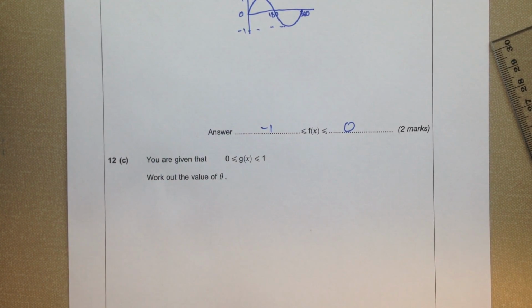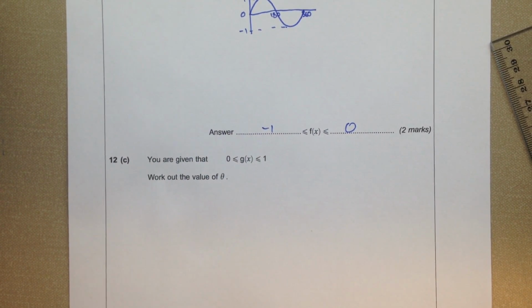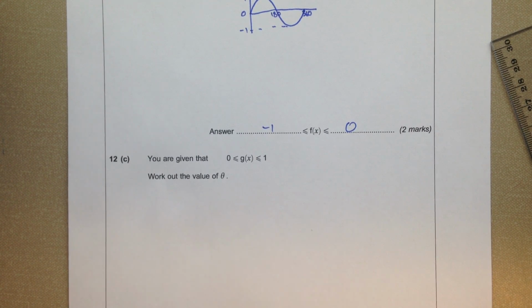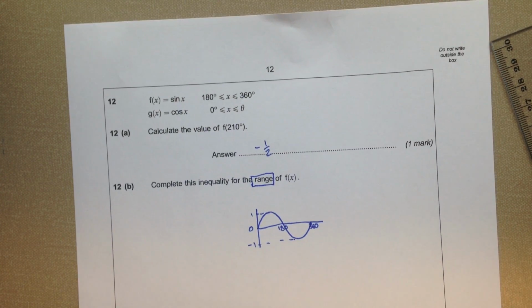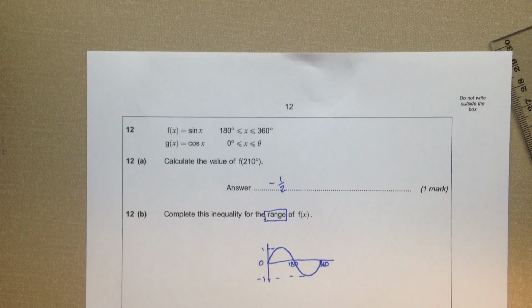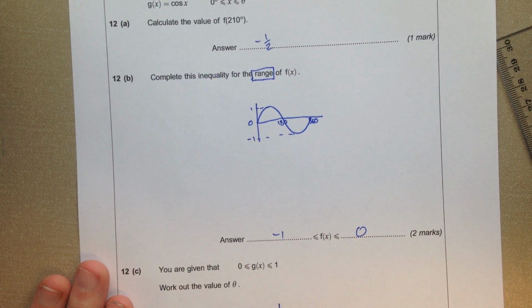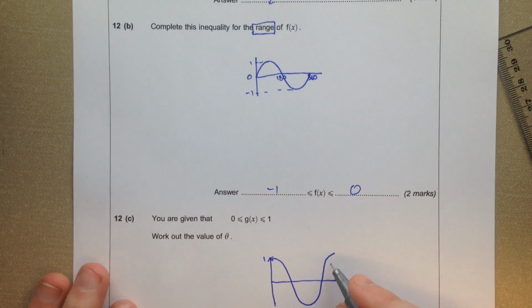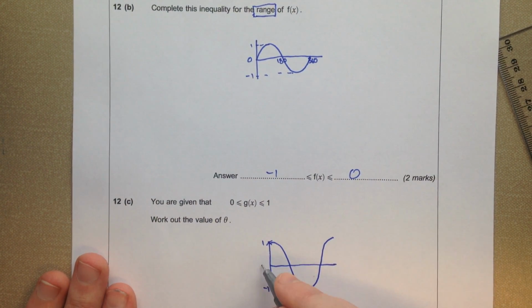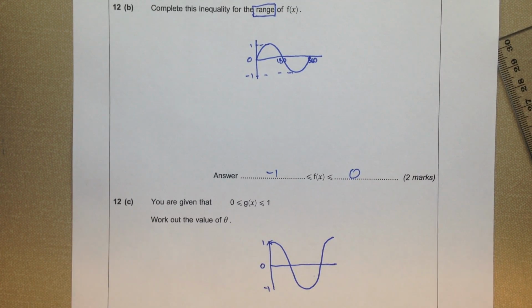You are given that 0 is less than or equal to g of x is less than or equal to 1. Work out the value of theta. Okay, so theta is the second number in the inequality, the largest number. So let's just picture what cos looks like to begin with. It starts at 1 and it goes down there and up again like this, back to 1 at the top. So that's going to be 1, that's going to be negative 1, that's going to be 0.